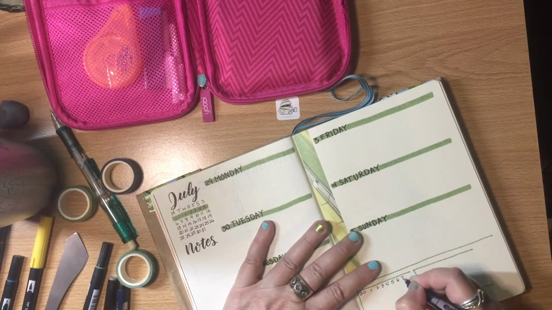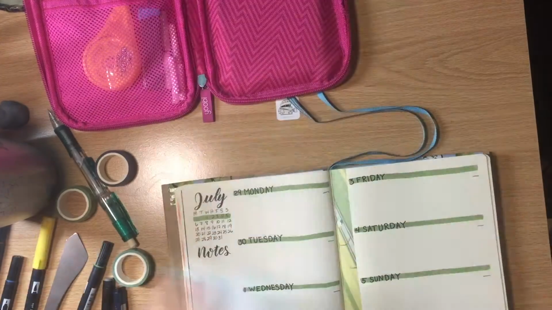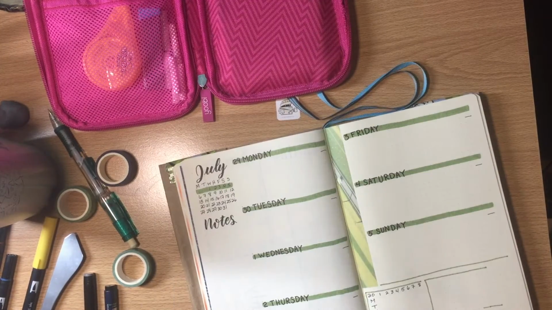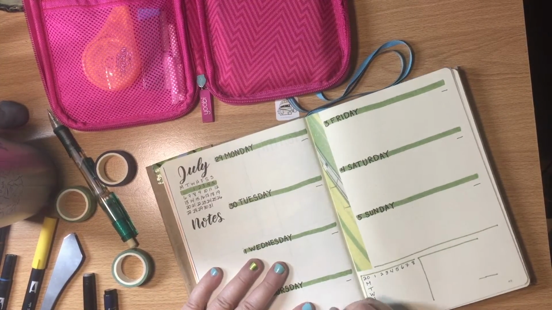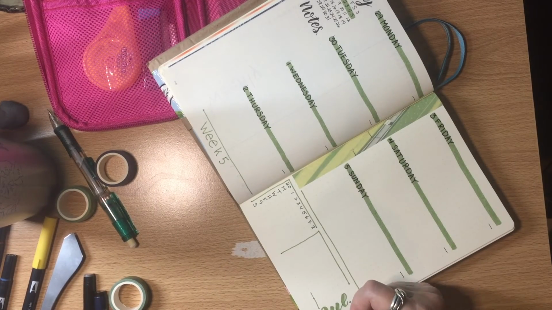So that's pretty much it. That's how I do my monthly spread, and then that's one week spread, and now I'm good to go for the next month, and I'll just add the weeks as they come up.